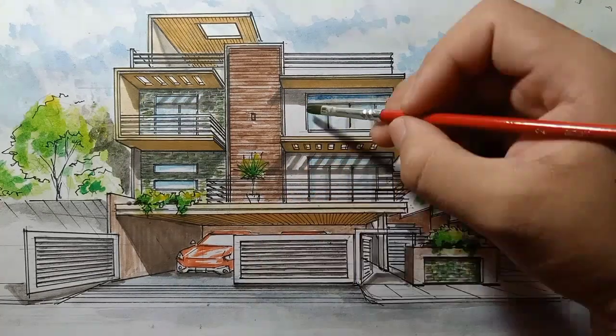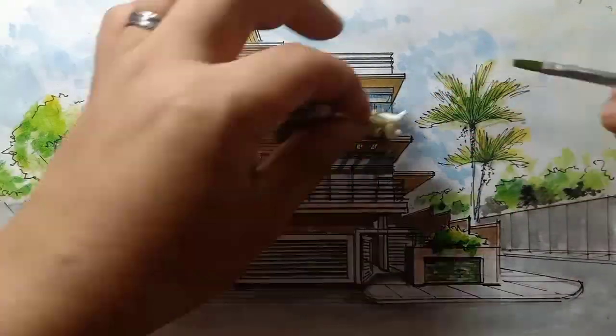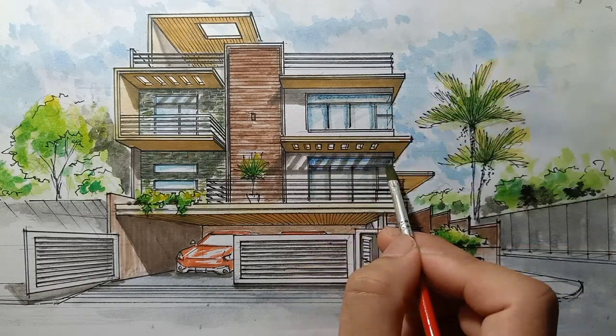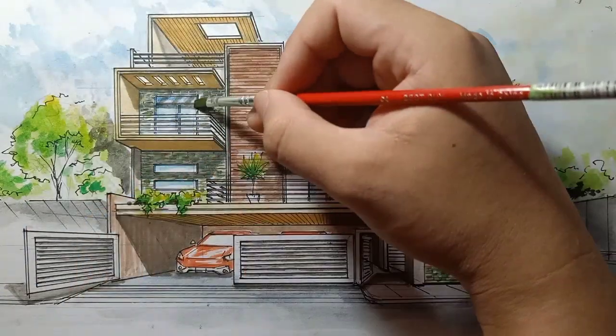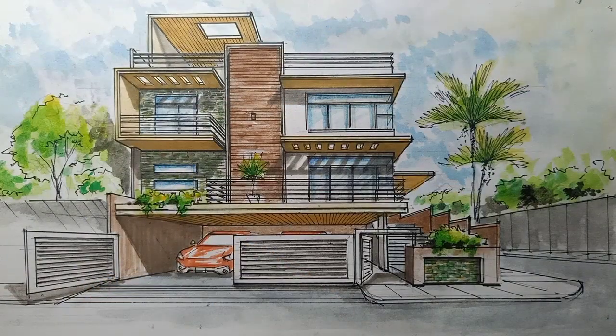And also finalize the glass. Put darker blue for the edges to show depth. And if you want to put highlights and reflections, just use white ink or correction fluid and apply it on the glass frame.